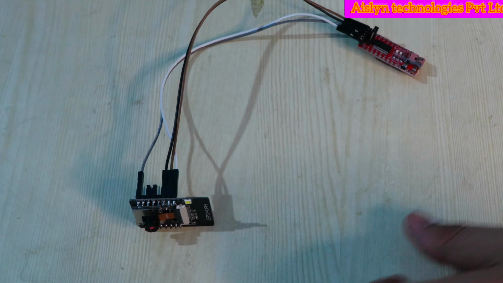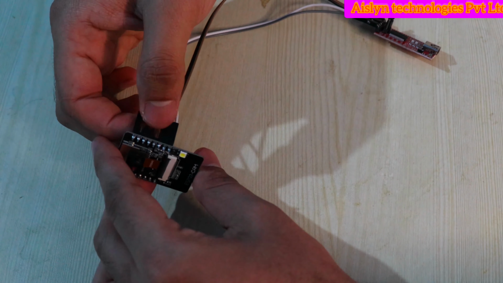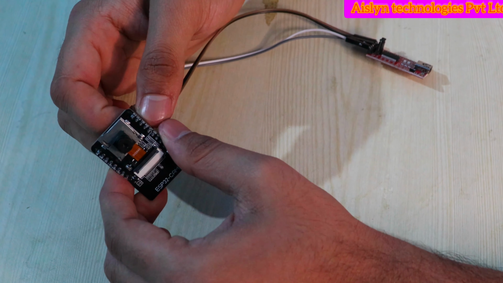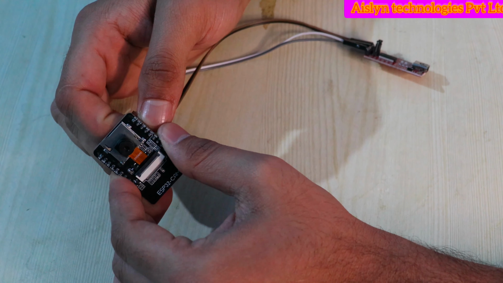Done uploading. After dumping the code, we have to remove the jumper connecting ground and IO0.